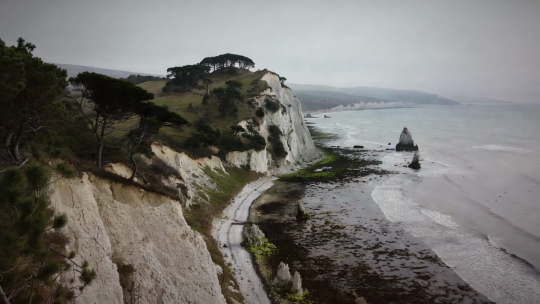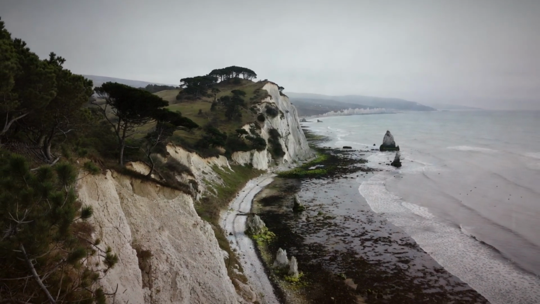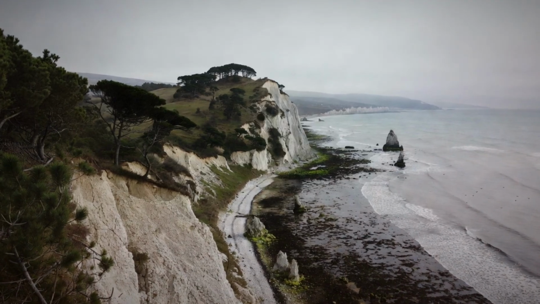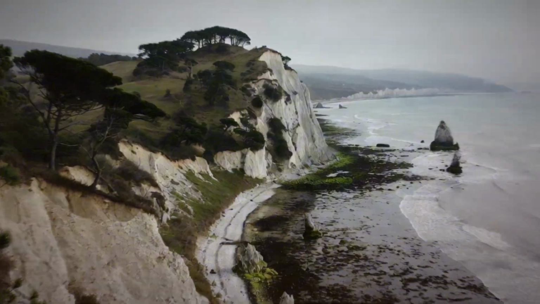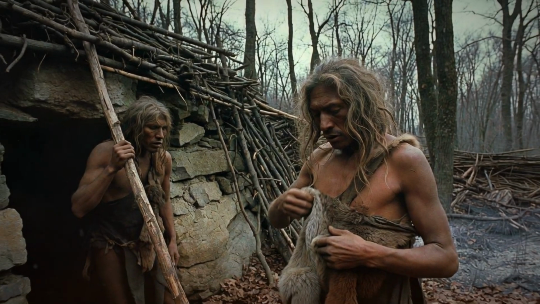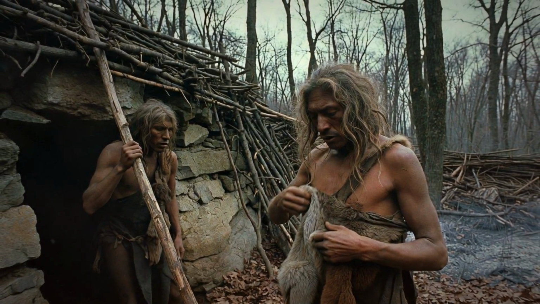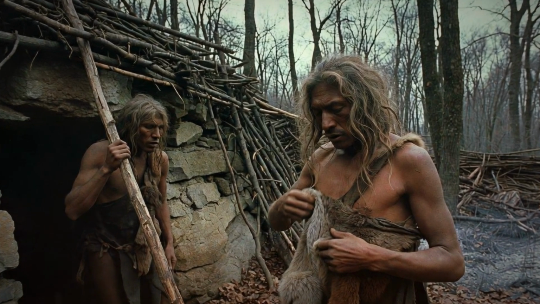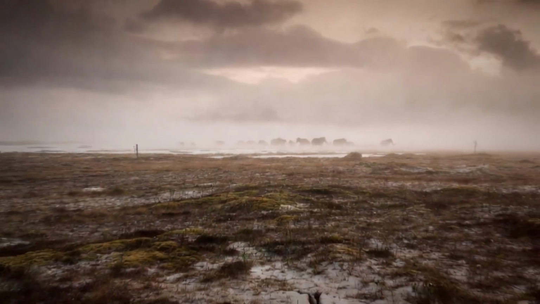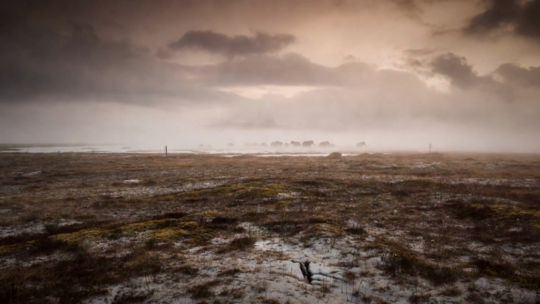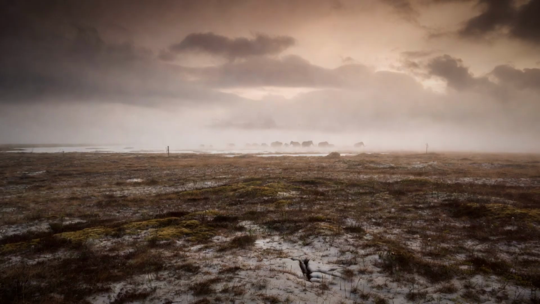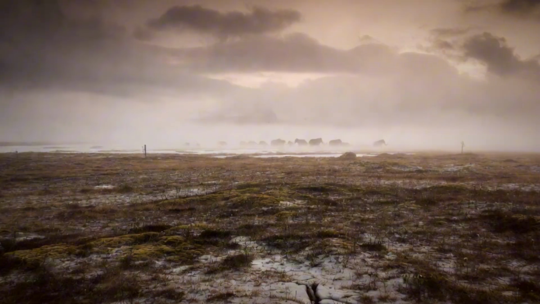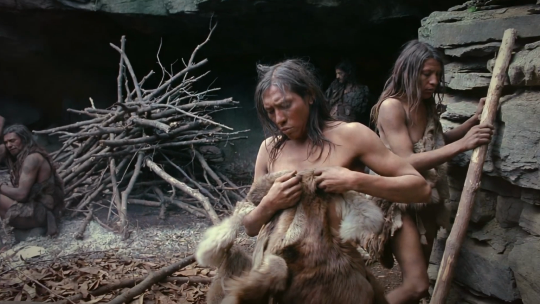Some researchers have proposed that Neanderthal populations were fragmented into isolated groups during glacial periods, leading to genetic bottlenecks and reduced genetic diversity. Genetic evidence from ancient DNA extracted from Neanderthal fossils has revealed that interbreeding occurred between Neanderthals and modern humans. Non-African modern human populations carry approximately 1 to 2% Neanderthal ancestry, indicating gene flow during periods of contact.